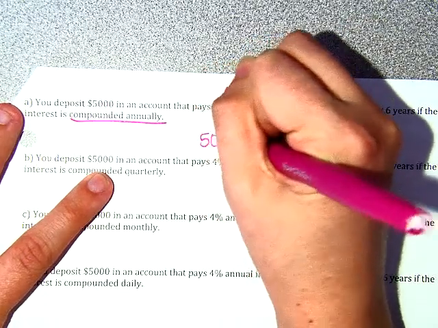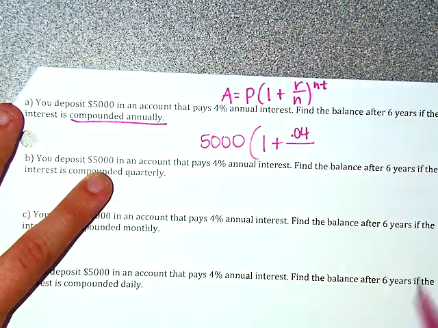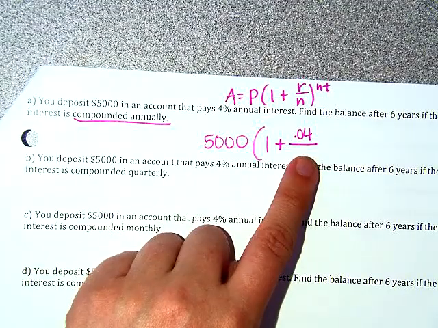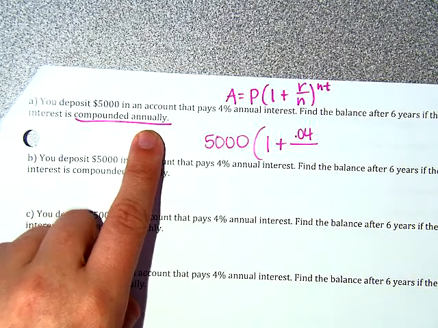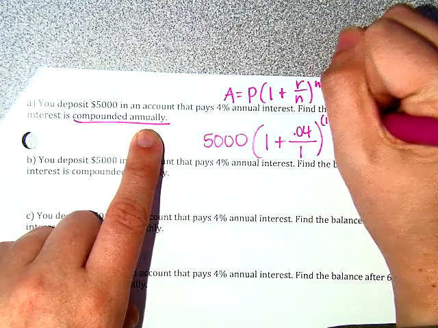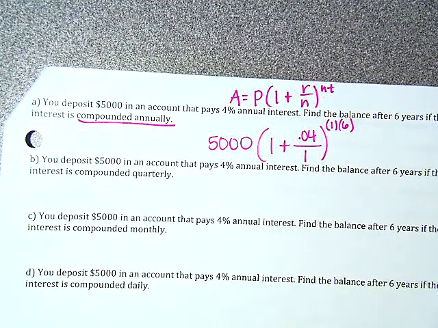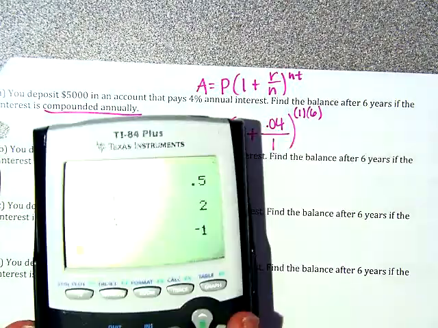I'm putting in $5,000. My rate is 0.04. How many times is this thing being compounded per year? Annually means 1 time per year. Your birthday comes annually. So that's the same thing up here, 1, and then how many years is this thing in the bank? 6 years. Let me show you how to plug this into your calculator.